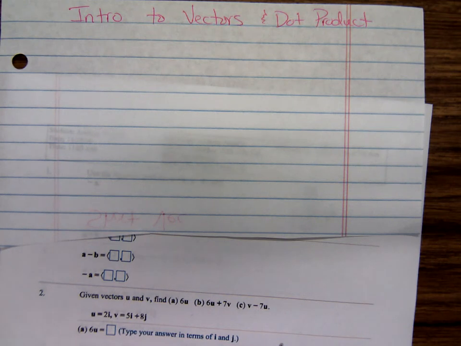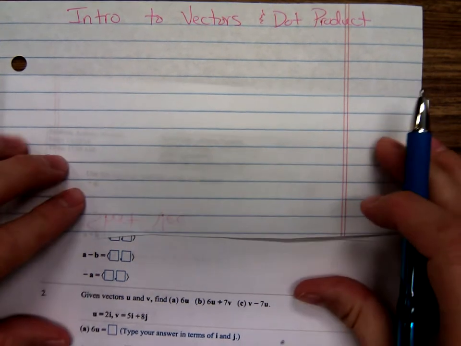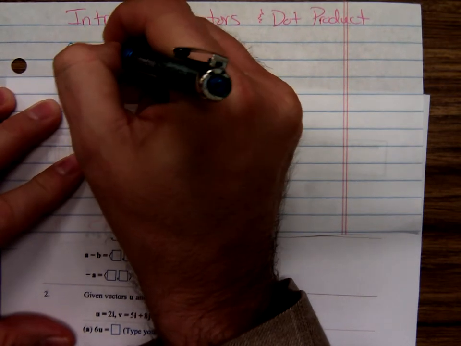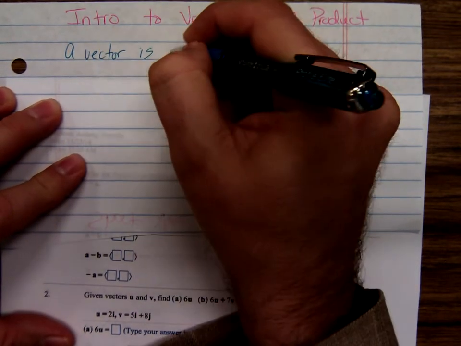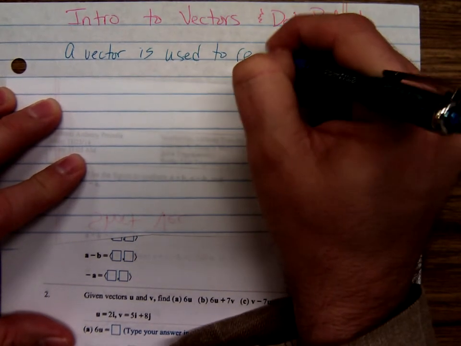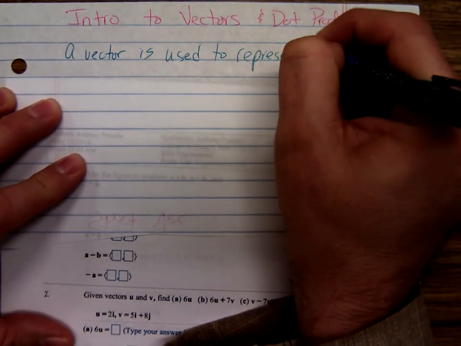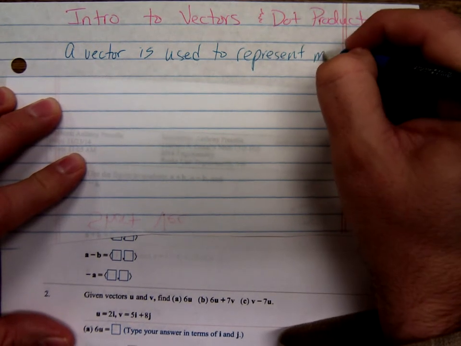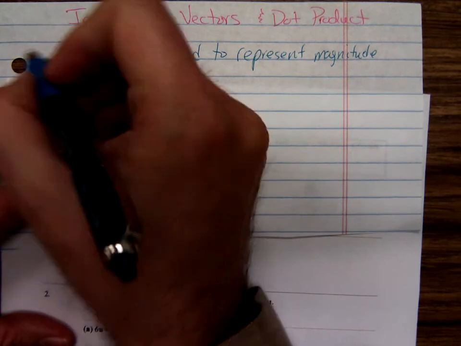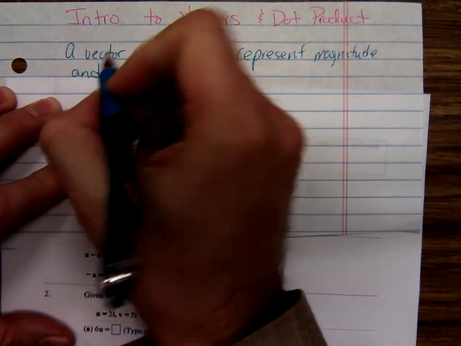But what the heck is a vector? Well, it's a topic from physics, and a vector is used to represent magnitude and direction. By magnitude, it's a number.